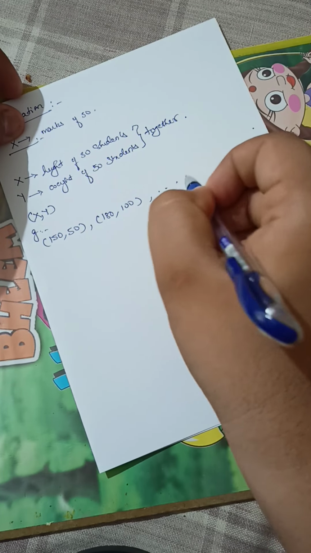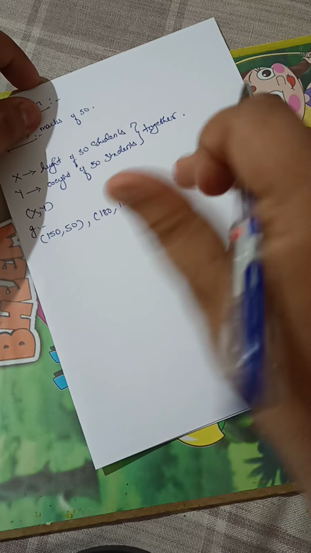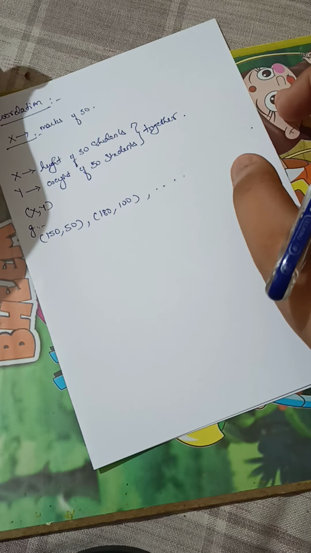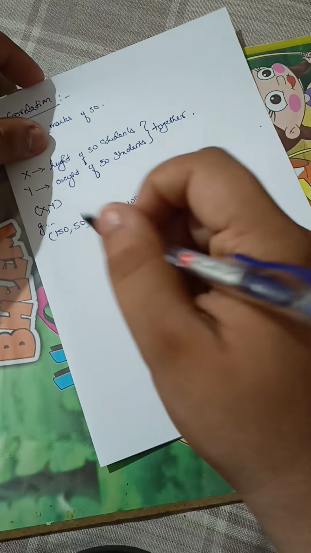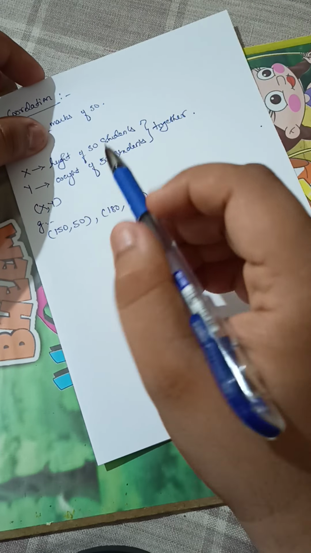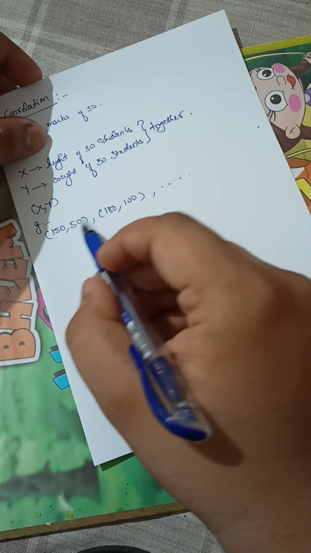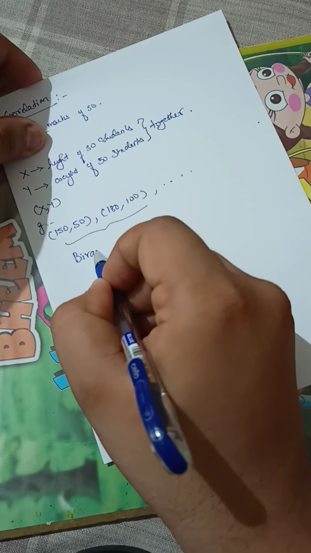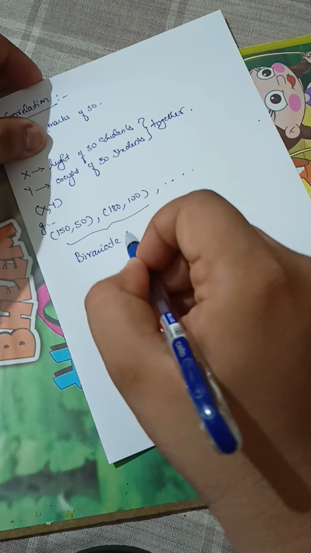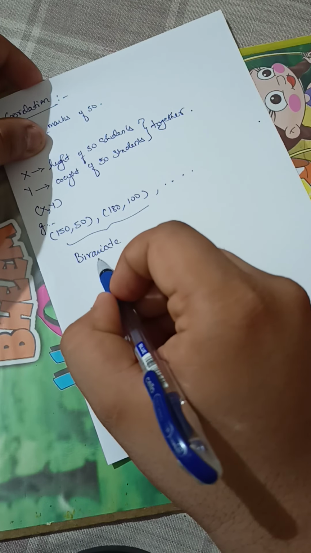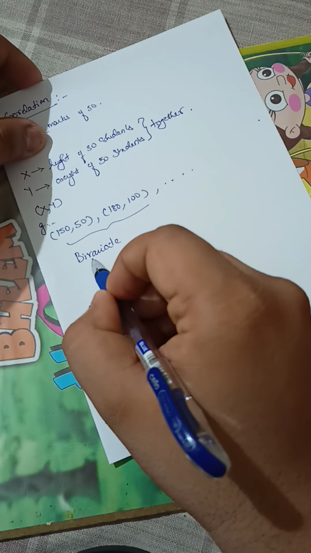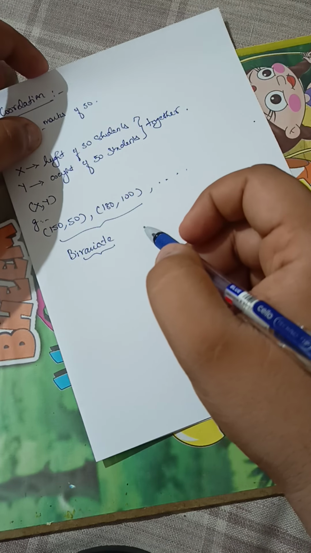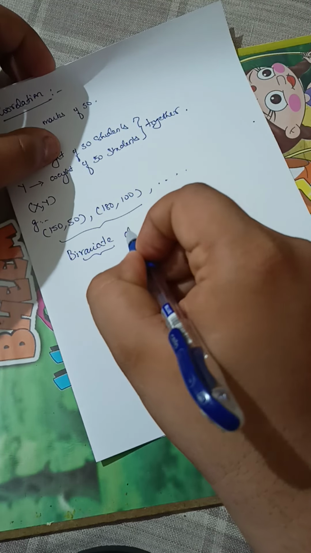So it represents a bivariate data. This is the meaning of bivariate data. Here there are two random variables, two variates, hence we call it bivariate data.